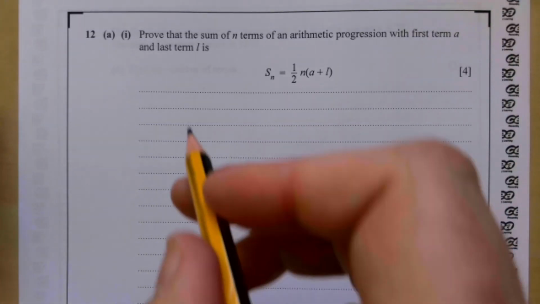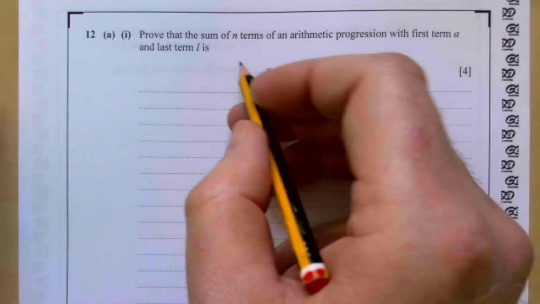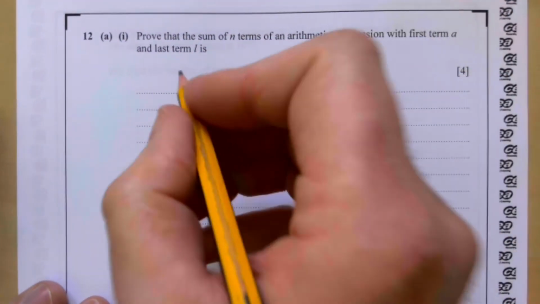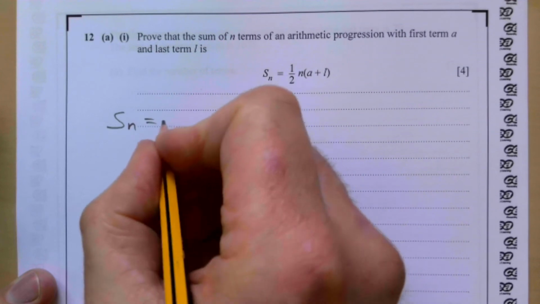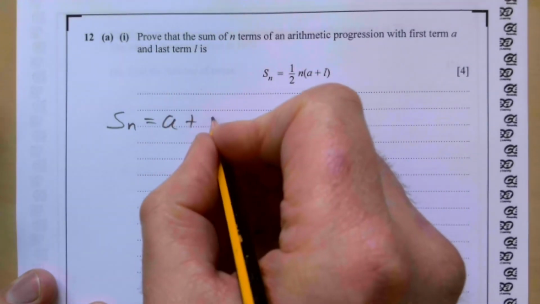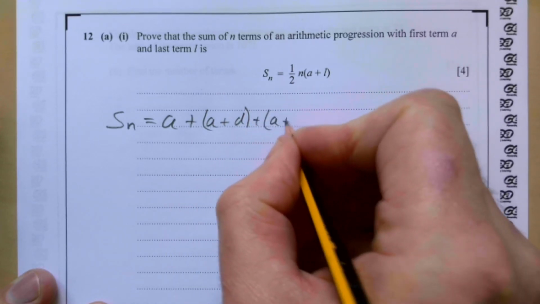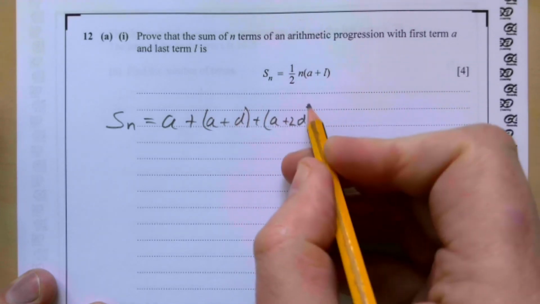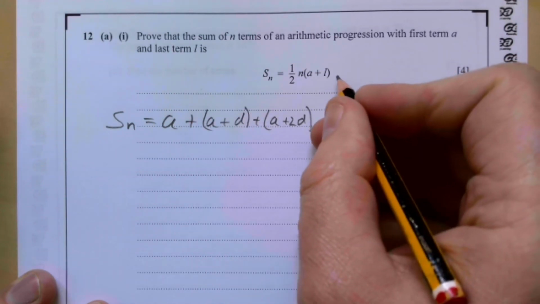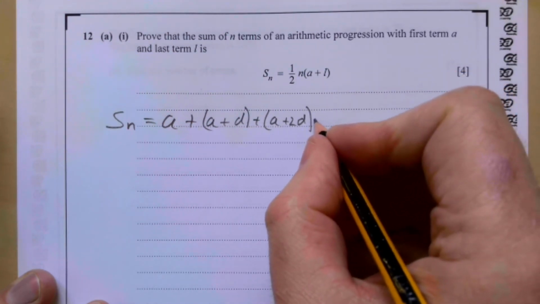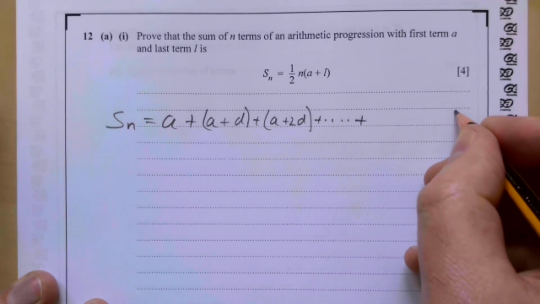Okay, question 12. Prove that the sum of n terms of an arithmetic progression with first term a and last term l is this. So let's write out what our sum is actually going to be. First term, next term is a plus d, next term is going to be a plus 2d, and so on. And this l is like an a plus n minus 1d, but because we've written it in terms of l, that's okay. Plus dot dot dot plus the last term, which is of course l.